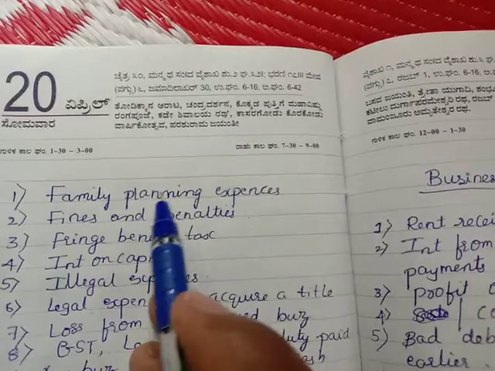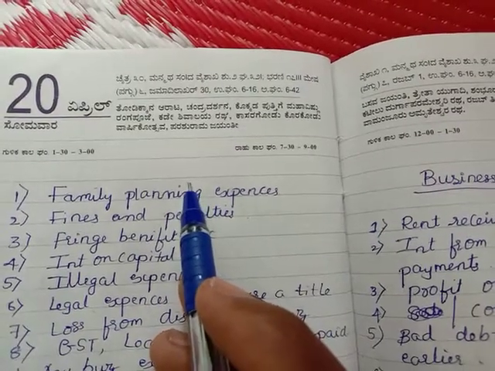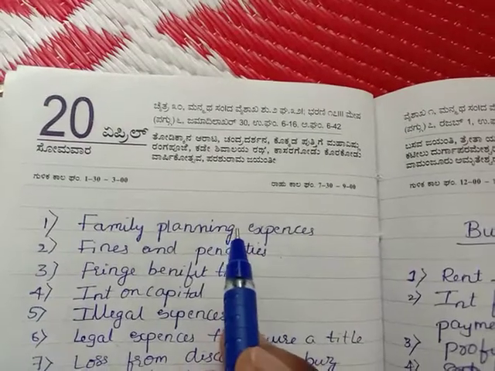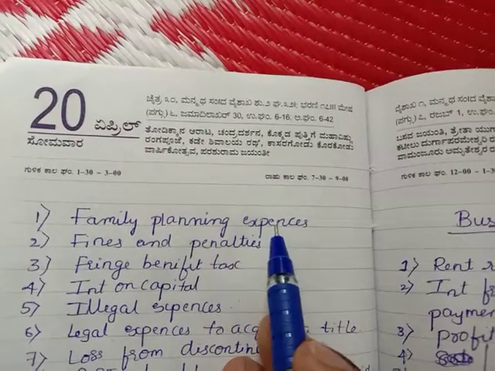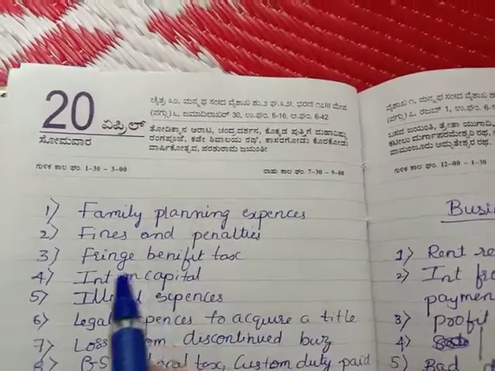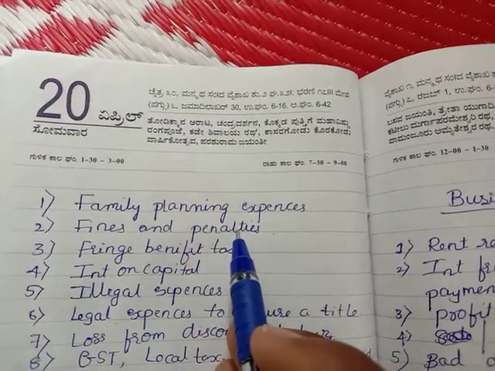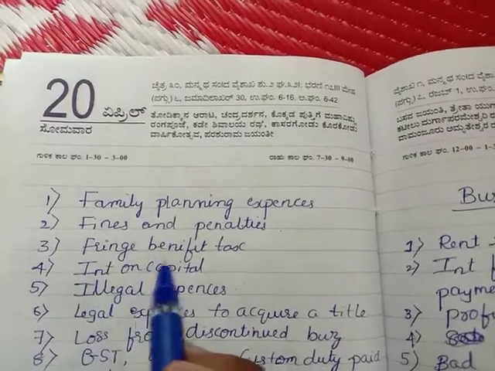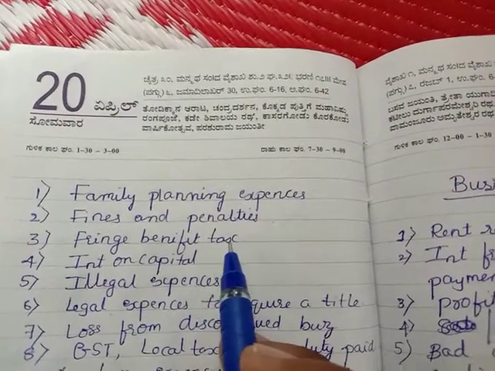Let's see those examples. First one, family planning expenses. If any expenses are given to the employees on the basis of family planning, we should add them back to the net profit. Why? Because that is an inadmissible expense. Next one, fines and penalties, that is also an inadmissible expense. Next, fringe benefit tax, that is also an inadmissible expense.